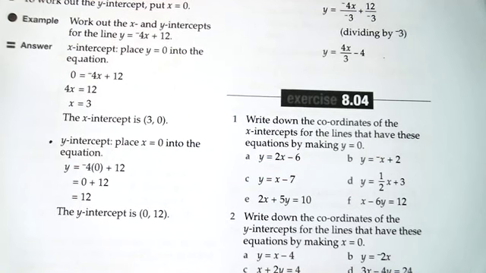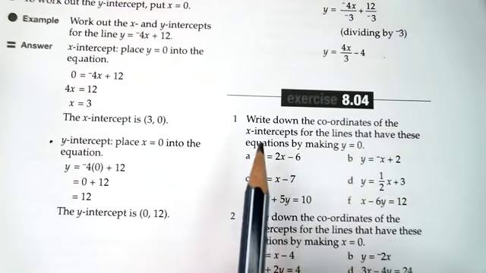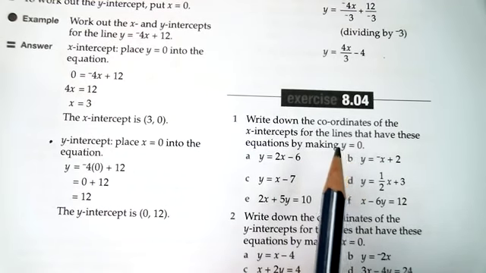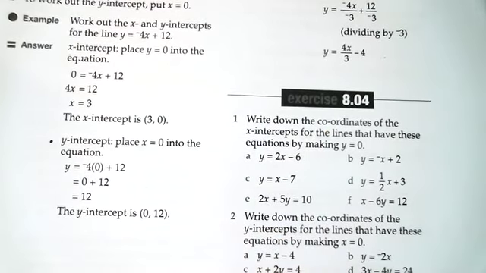All right, let's have a look at 8.04. Now this time we're going to be writing down the coordinates of the intercepts of the lines that have these equations by making y 0. But we're going to do both. We're going to make x 0 and y 0. And this is the great thing, because we know what the x equals 0 line is, and we know what the y equals 0 line is.